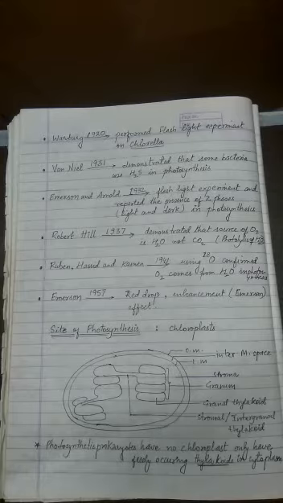Stroma is the site of the dark reaction, also called the biosynthetic reaction, and the granum is the site of the light reaction. So remember, both are dependent on each other. We will be learning this in detail later in this chapter itself.